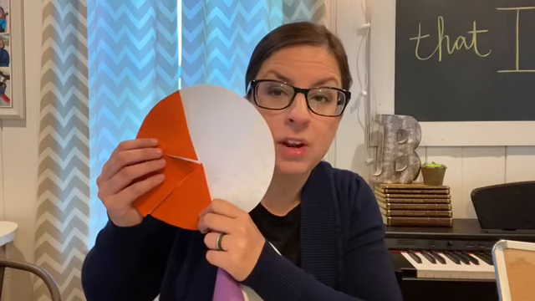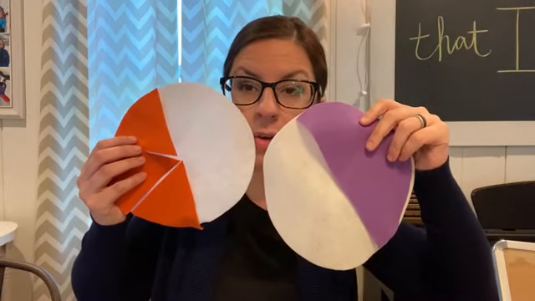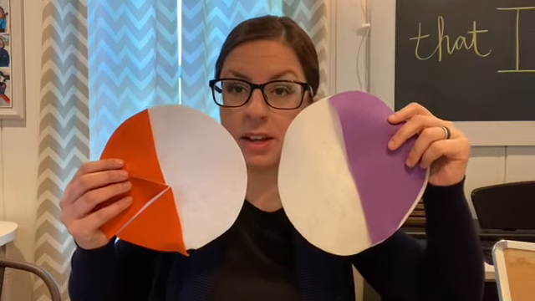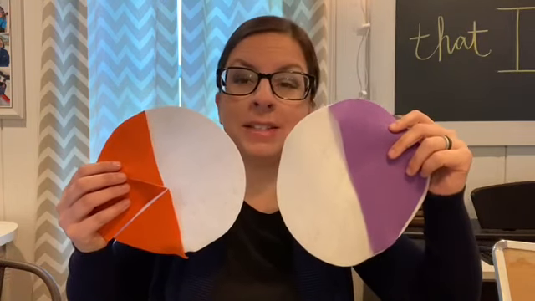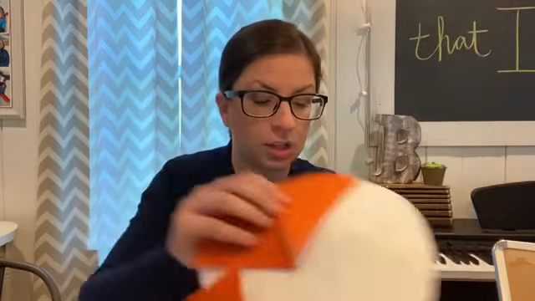Okay, so 3/6 is the same as 1/2. Okay, it doesn't make more pizza. Okay, they're just smaller pieces. All right, so 1/2 is equivalent to 3/6 as long as it takes up the same amount. Now, if those pizzas were different sizes, that would be a different story.